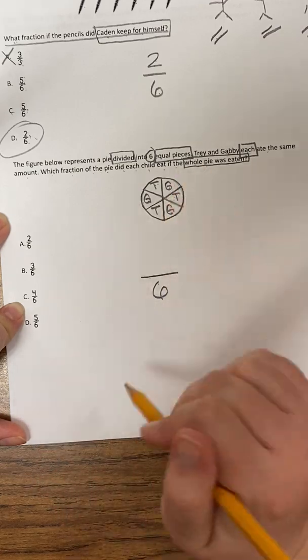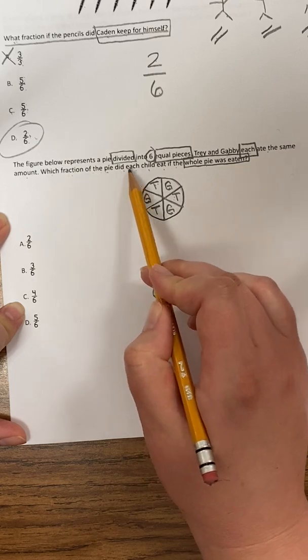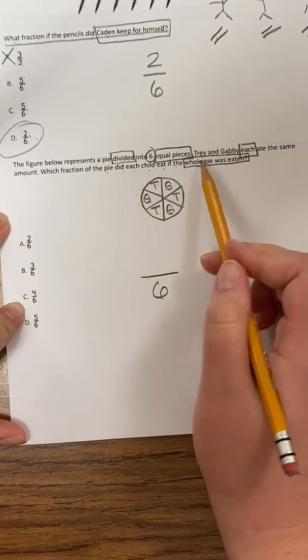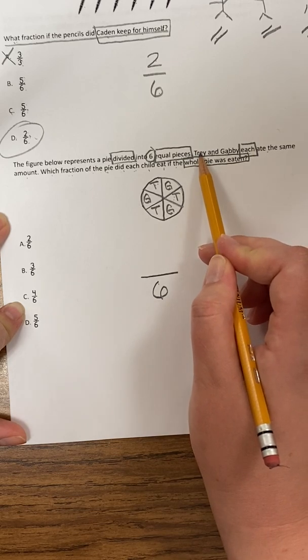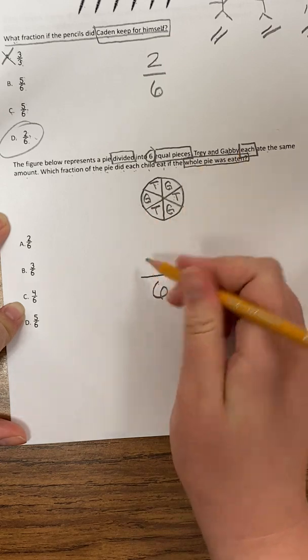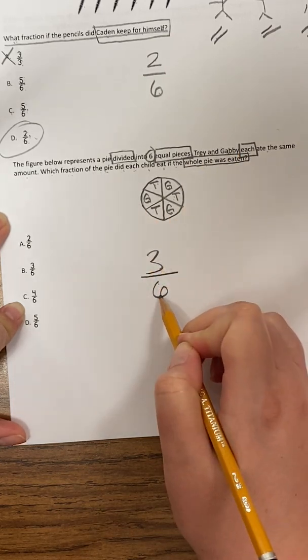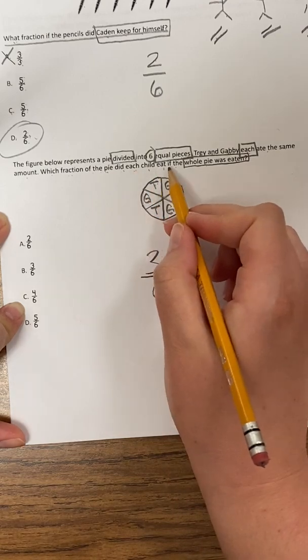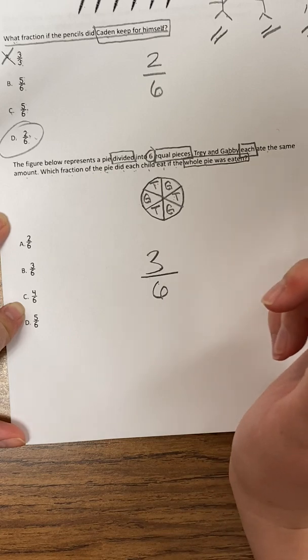So then we said, because we want to find out which fraction of the pie did each child eat, and we talked about it, and we said that Trey ate 3 pieces of pie and Gabby ate 3 pieces of pie, the exact same. So we would say 3/6 of the pie each child ate, the same amount of pie slices.